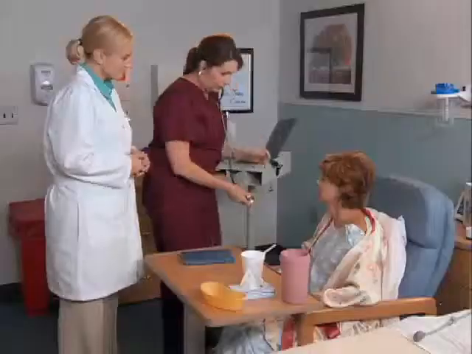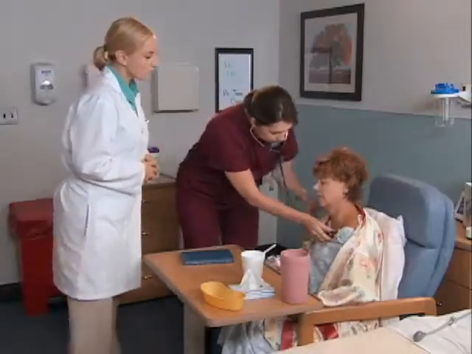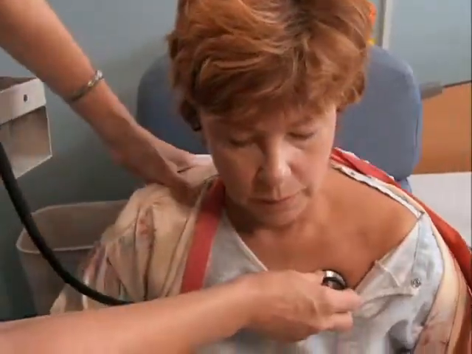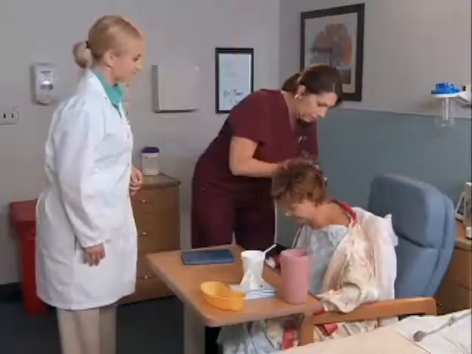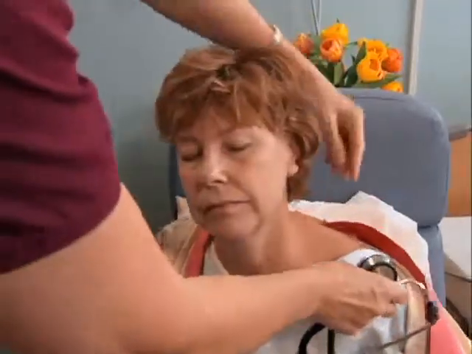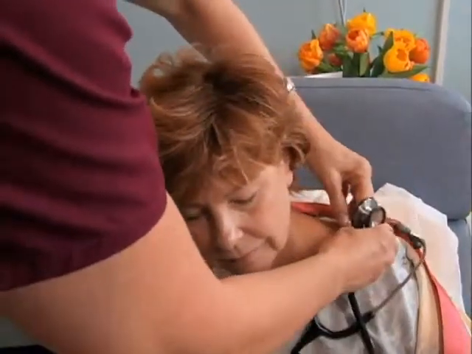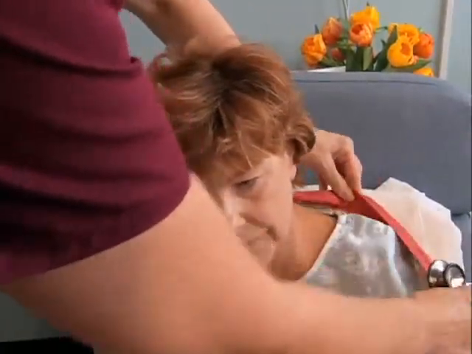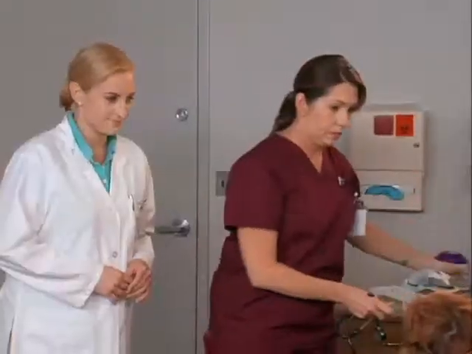Is it okay if I take a listen to your lungs? Yes. Okay. Very good, Deborah. Assessing her breath sounds and counting her respiratory rate provides a baseline to determine the effectiveness of the medications. Okay. Take a deep breath in and out through your mouth. Thank you. Just fasten you back up here. There we go. Thank you.